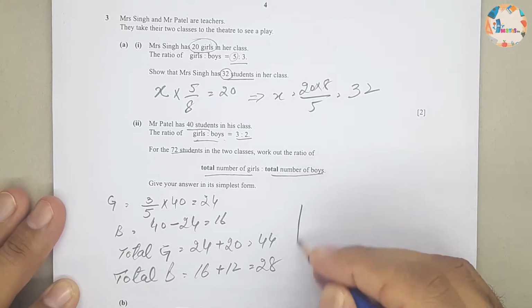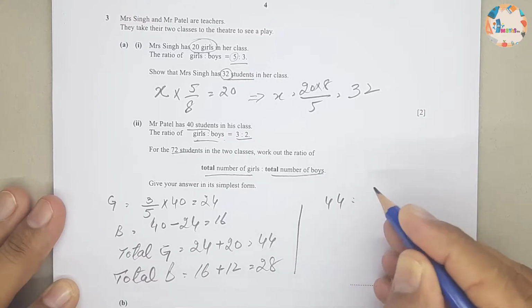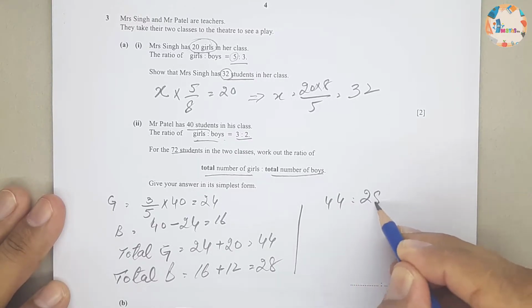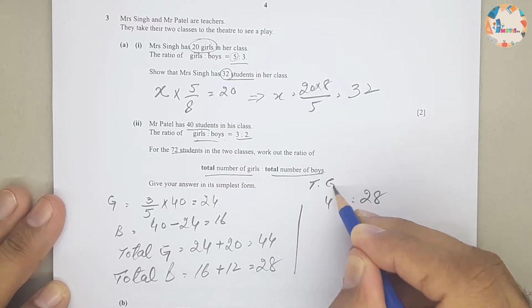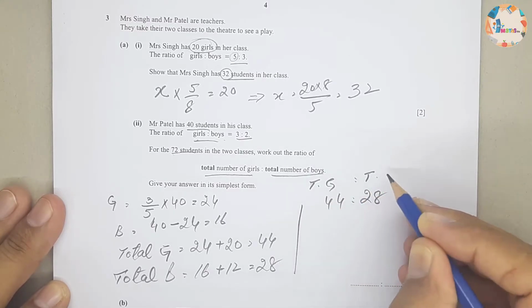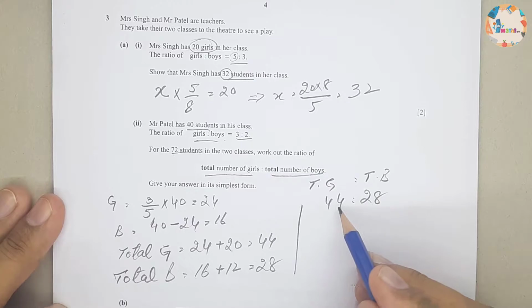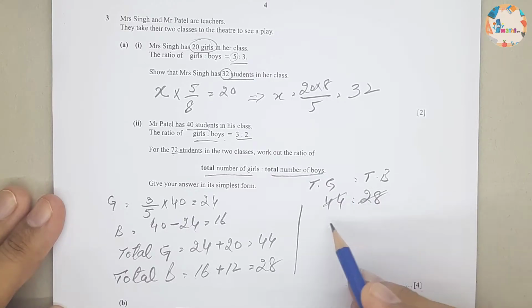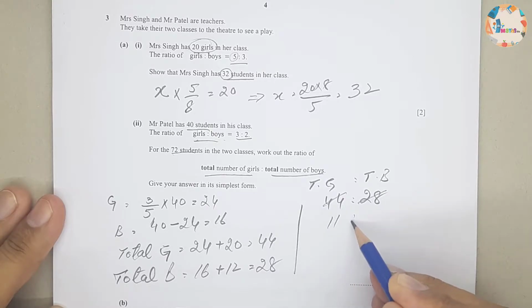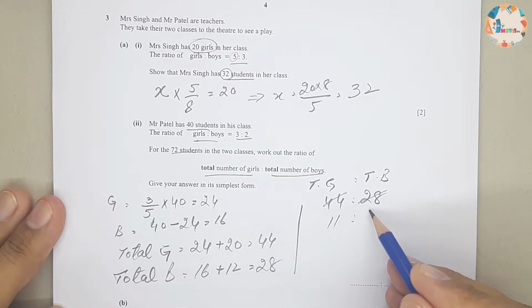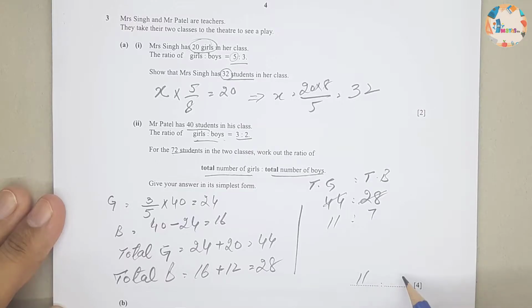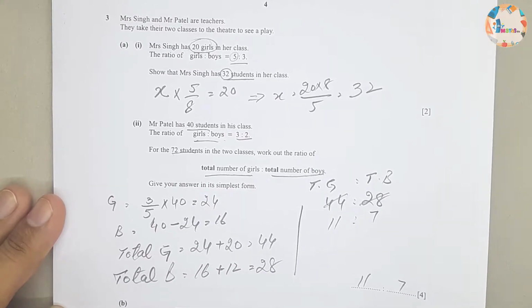And the ratio, we can write the ratio as 42 to 28. This is the total girls to total boys ratio, and we can simplify this by dividing by 4. So 4 times 11 is 44 and 4 times 7 is 28. So 11 to 7 will be our answer to this question.